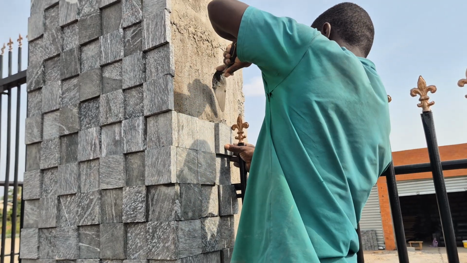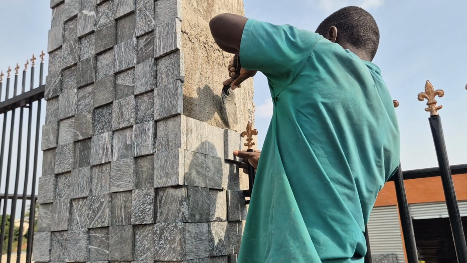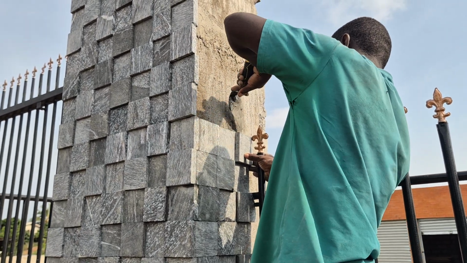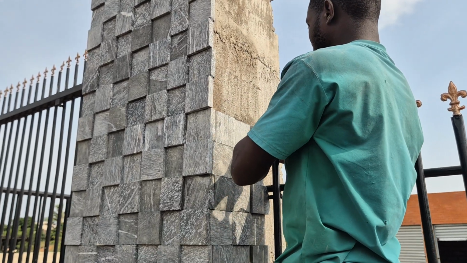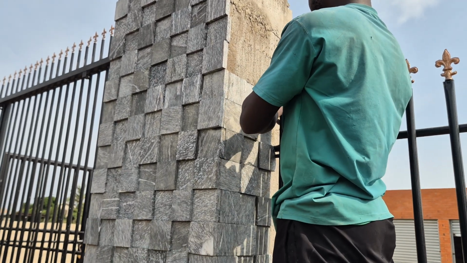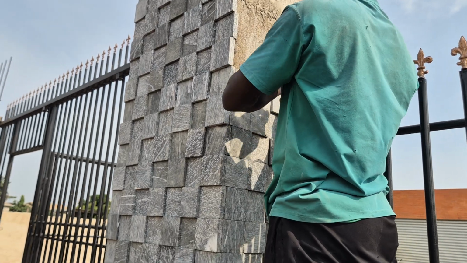Most of the time, people out there ask why we are not using a mallet to hit the stones. No, these are stones. We the stone layers don't need a mallet for anything.